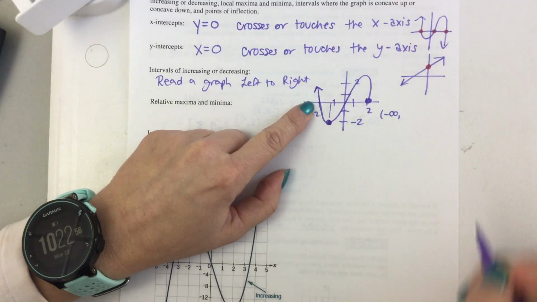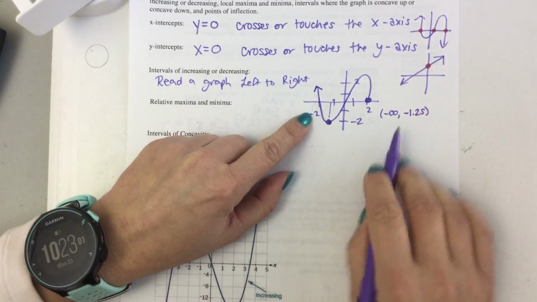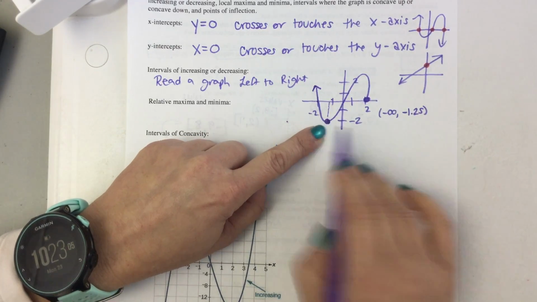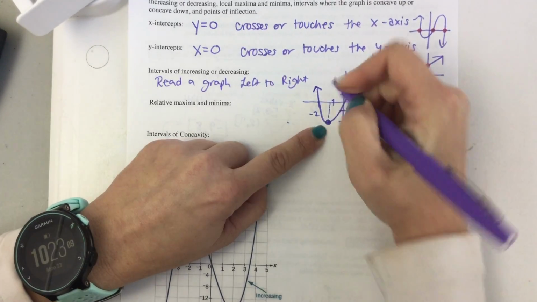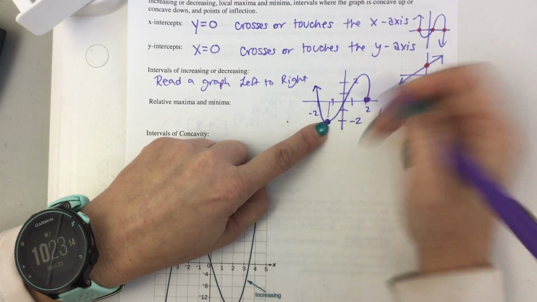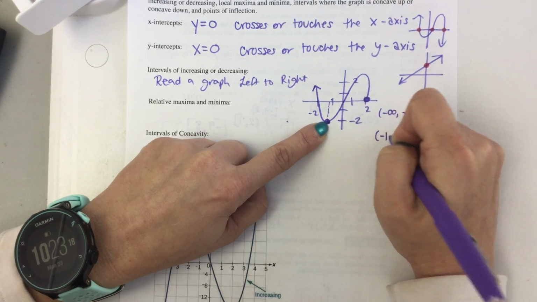And again, I just kind of drew this so it didn't end up perfect, but let's say it's like negative 1.25. So this interval going from negative infinity all the way to the x value of negative 1.25, the graph is decreasing because at that point, the y values are going down, down, down. It hits this point. So where one interval ends, the next interval starts.